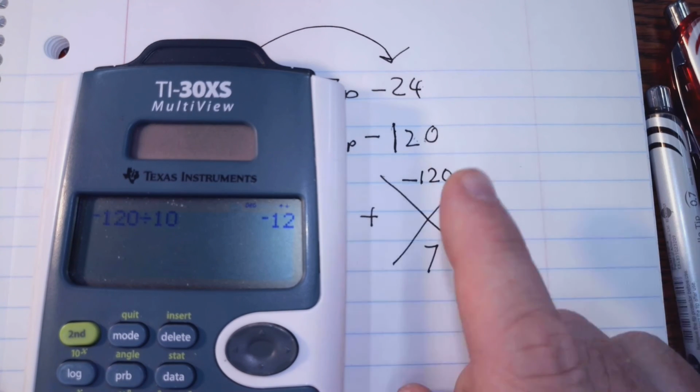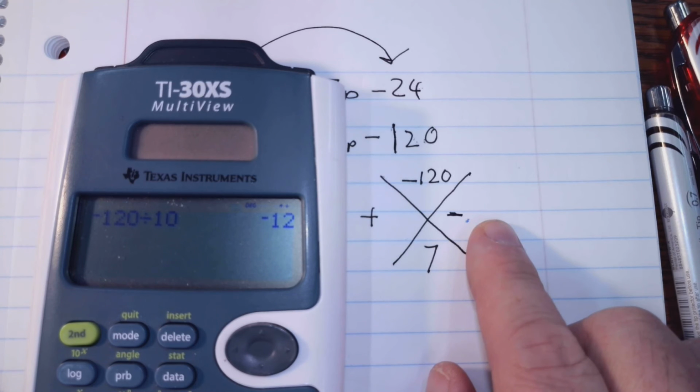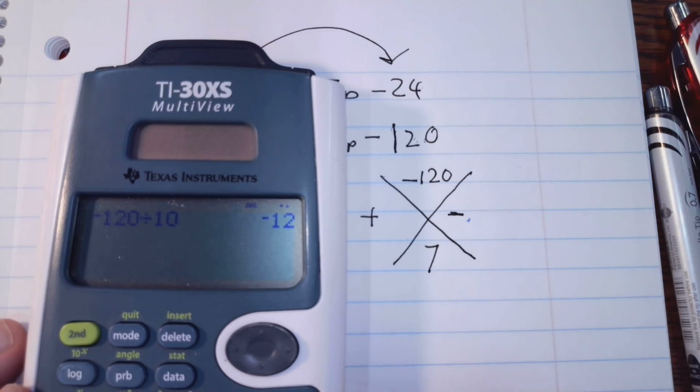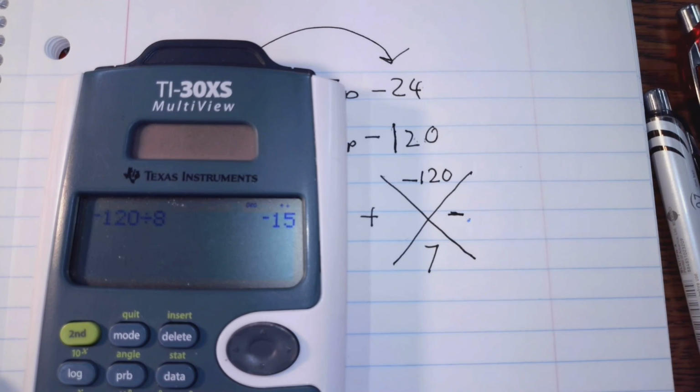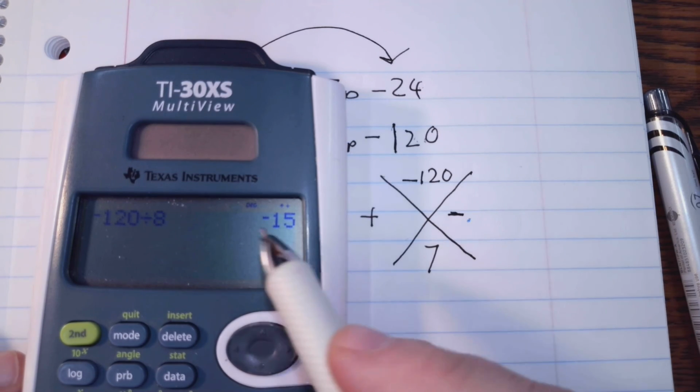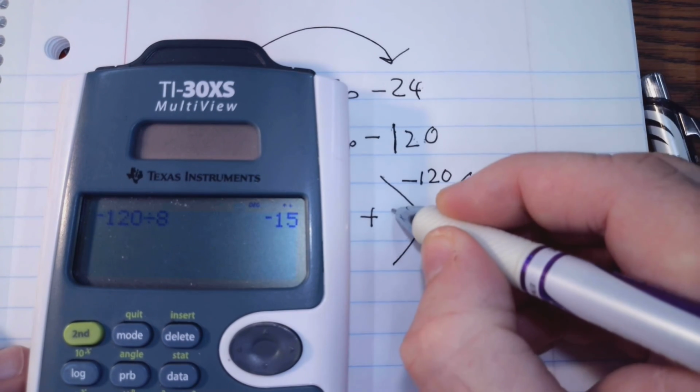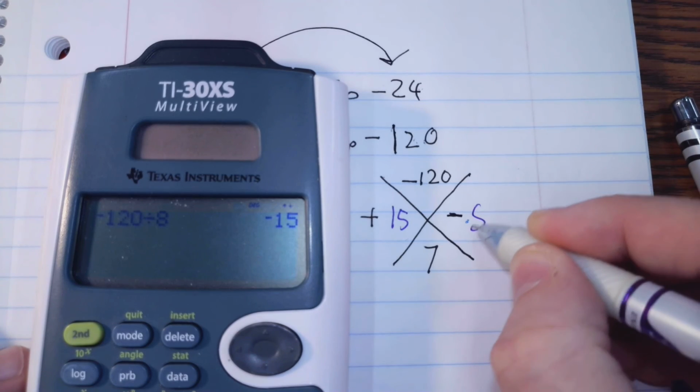You know, a positive 12, nope, that's too close. So it's going to be smaller than 10. Let's see what else we can divide by. Maybe 8. Let's try 8. It is 8? Okay. So in this case, the bigger one's positive, and the smaller one's negative, and that works.